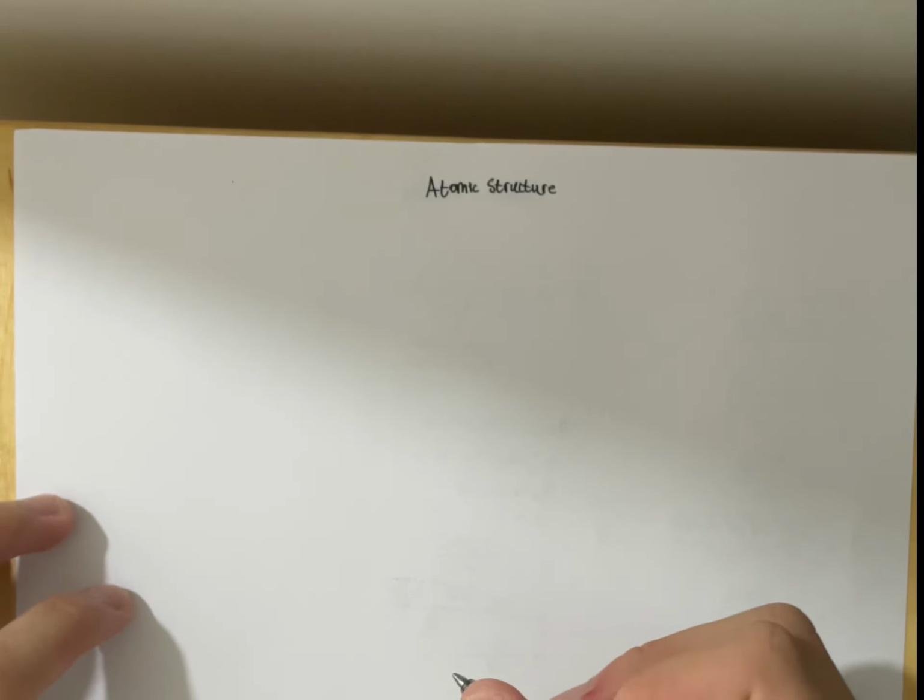Okay, basically, we're going to talk about atoms today, so you should be pretty excited because atoms are pretty cool. All right. So, what do atoms consist of?